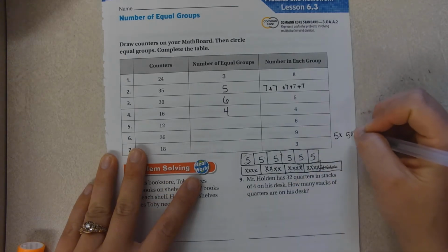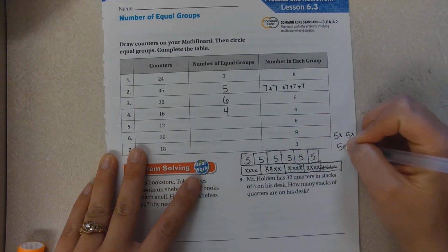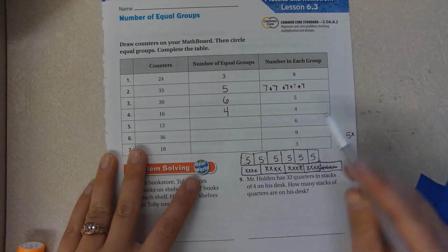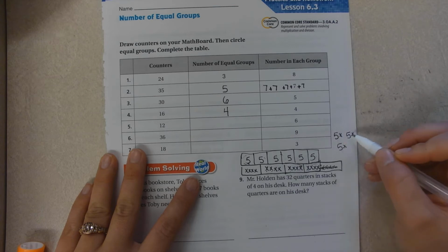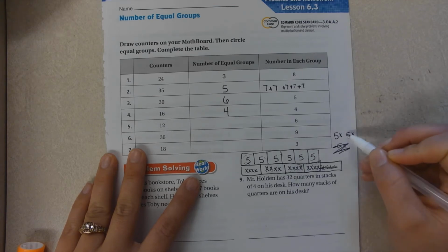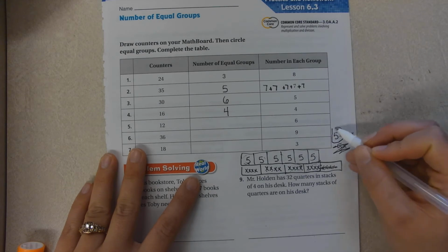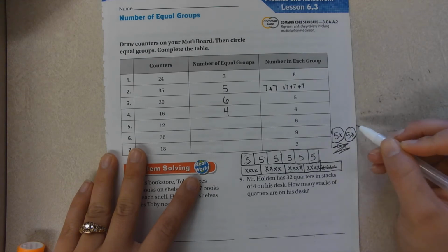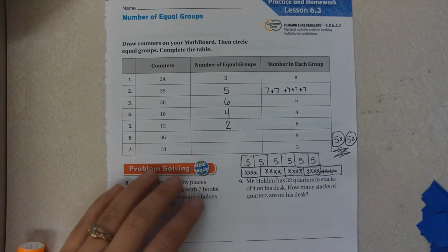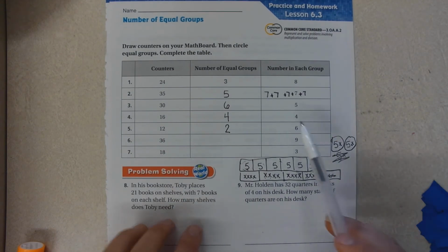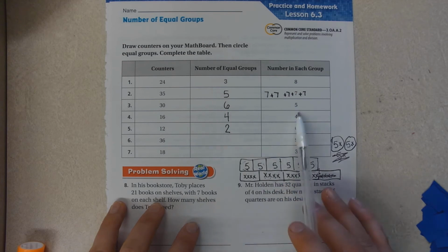So now I have these drawn out, and then I just count. 5, 10, 11, 12. Oh, I don't need that. So how many separate groups did I have? I have one group. I have two groups.